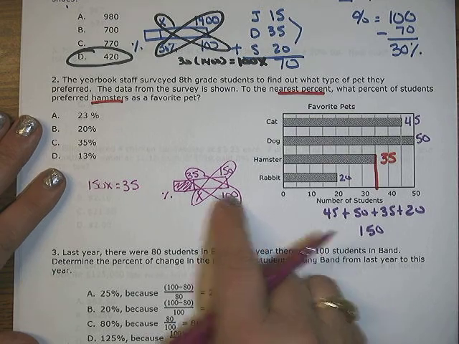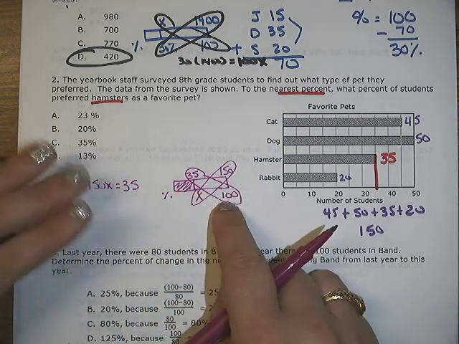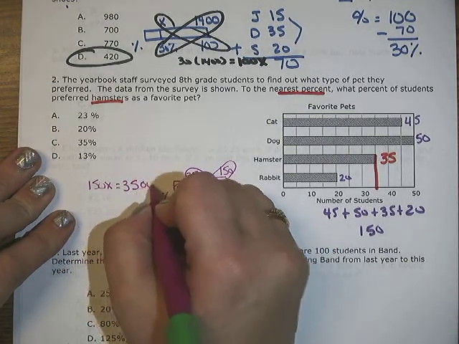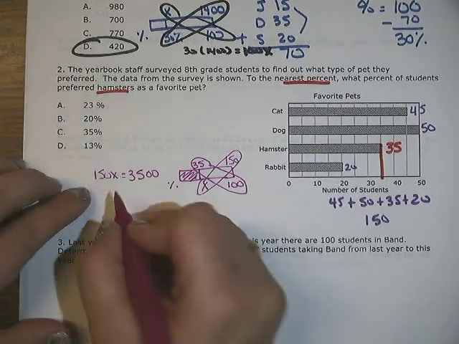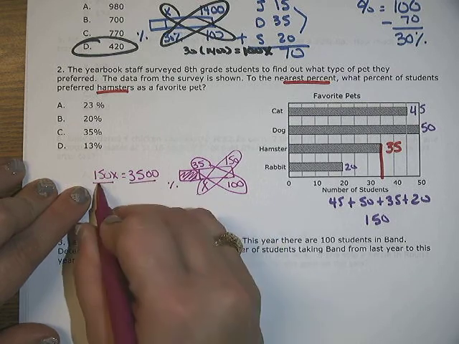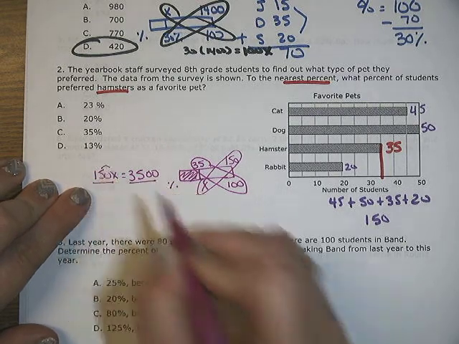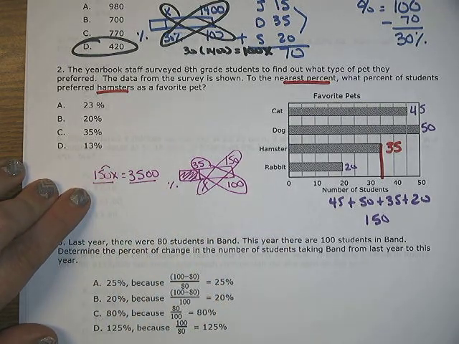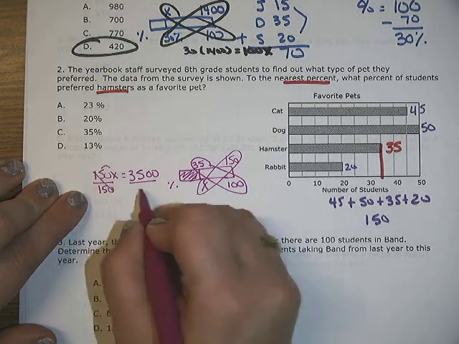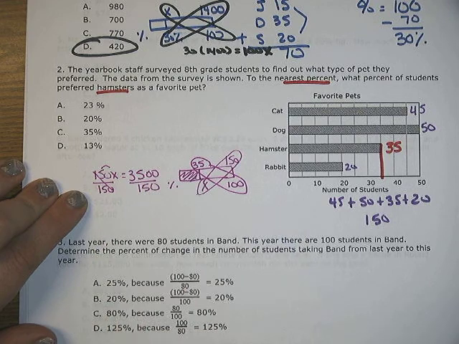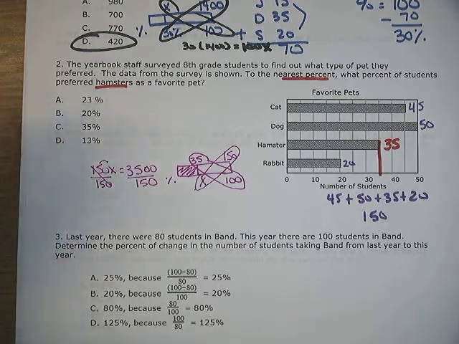On this side I have 35 times 100. Remember, when you're multiplying by 100, you just add 2 zeros to the end of whatever you get. So 35 times 1, which is 35, and then I'm going to add 2 zeros. Now I'm trying to isolate my variable, my x, and right now 150 is being multiplied with x. The opposite of multiply is divide, so I'm going to divide both sides by 150.